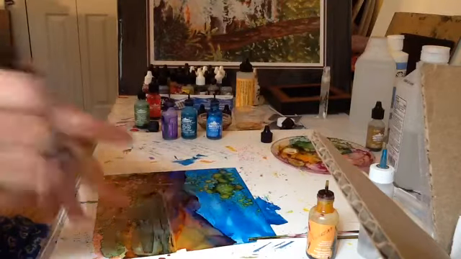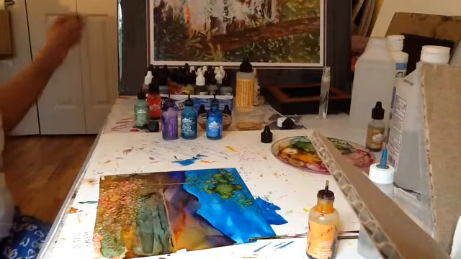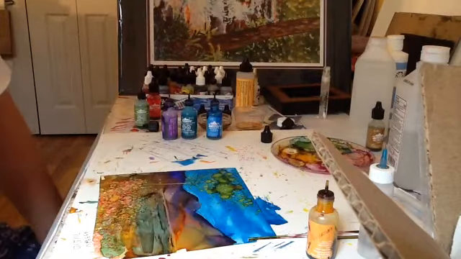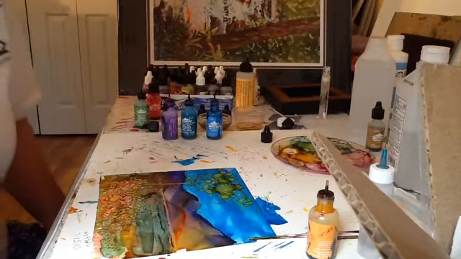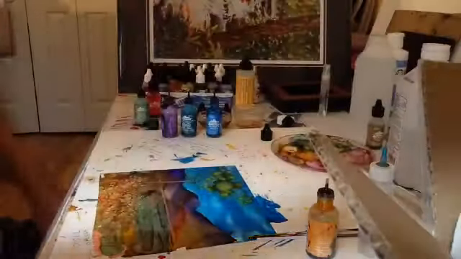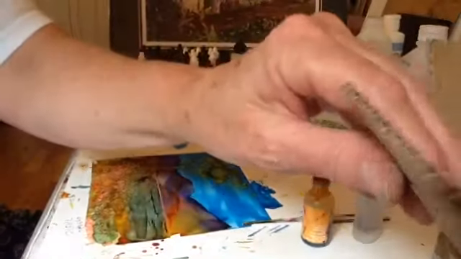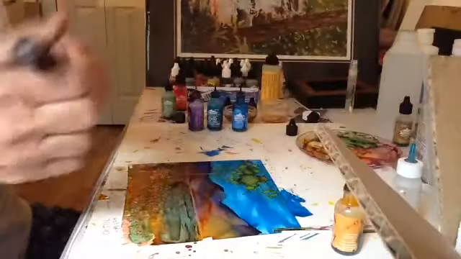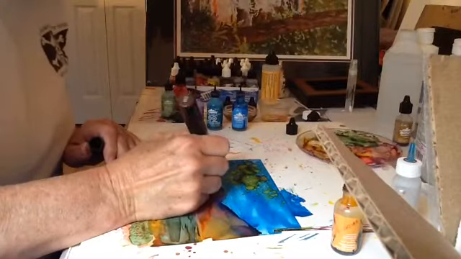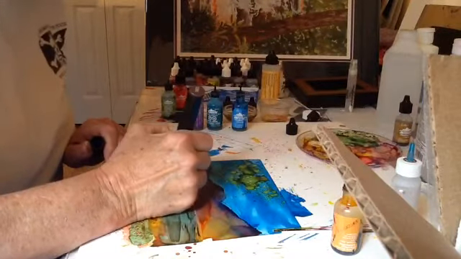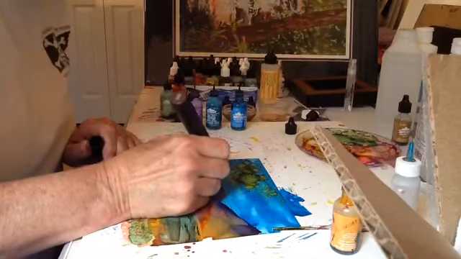I can do the real quick cheating way of finding a dark marker, which I have plenty of. Whoops, did I just ruin my shot? And fill it in with a dark marker for the beginning.